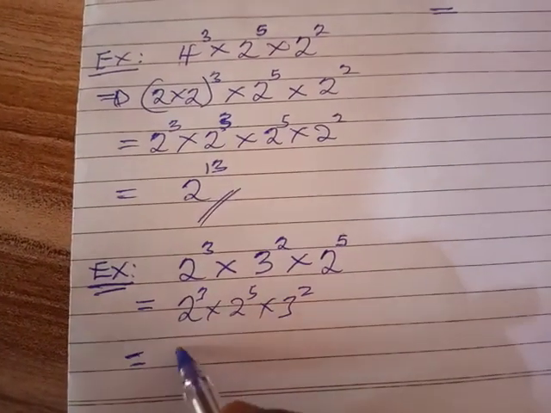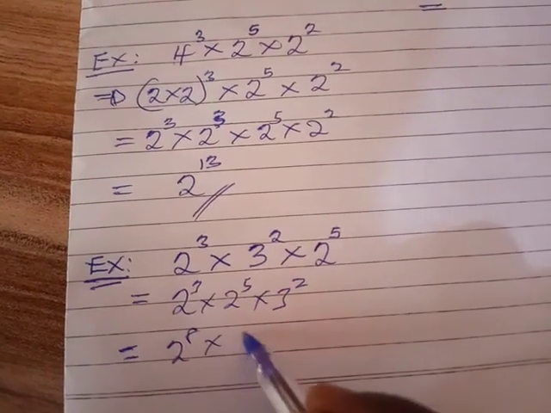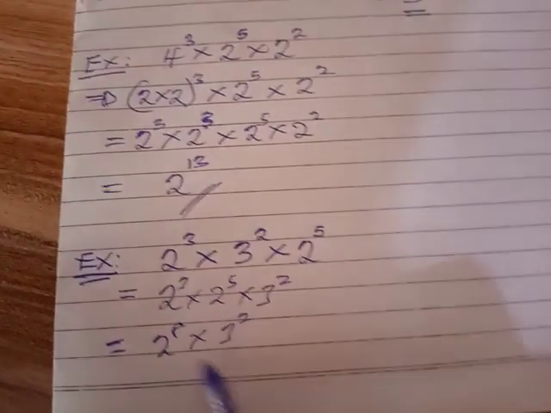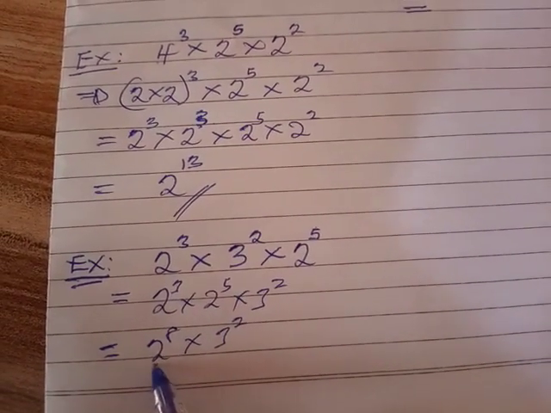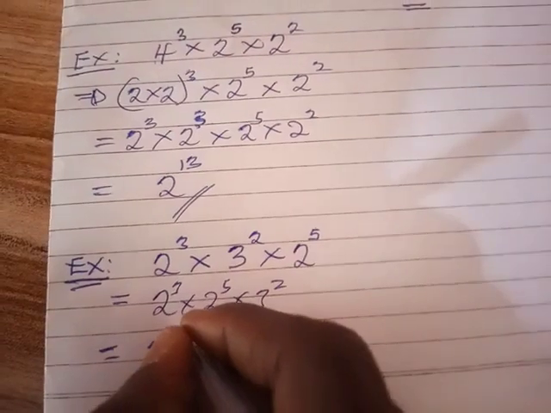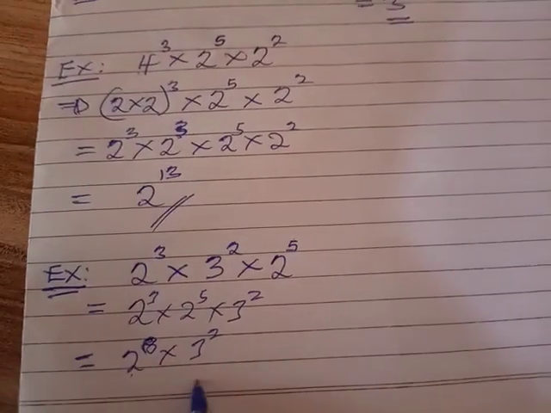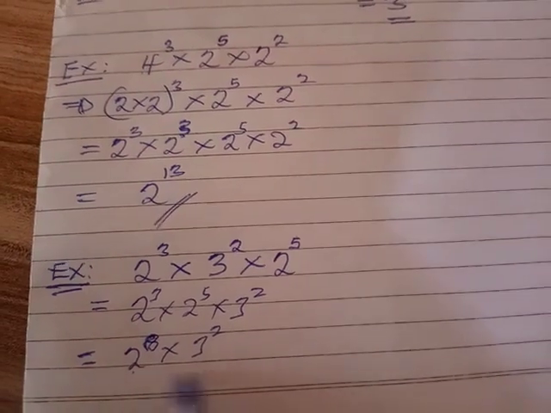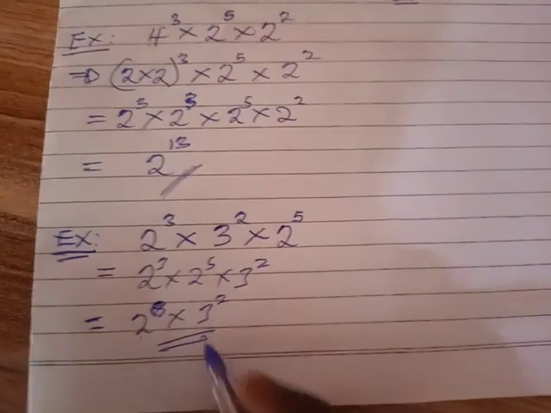So we have 2 exponent 3 plus 5, which is 8, multiplying 3 exponent 2. The law did not say that when you have 2 and 3, you can add the exponents. What the law said was, if the bases are the same, you can add the exponents. In this case, the bases are not the same, so we can't add the exponents. So you leave your answer like that.